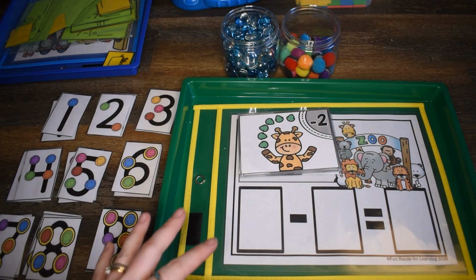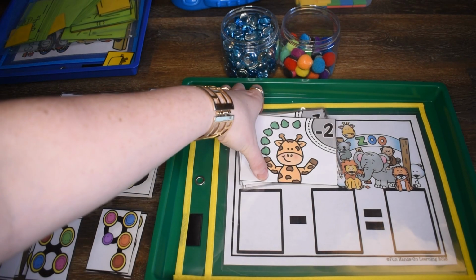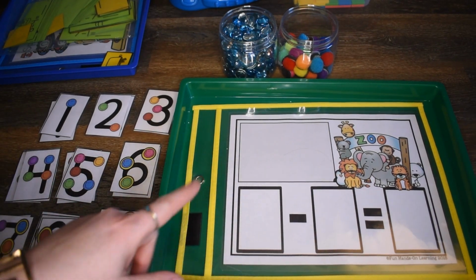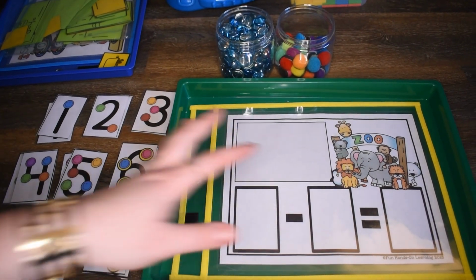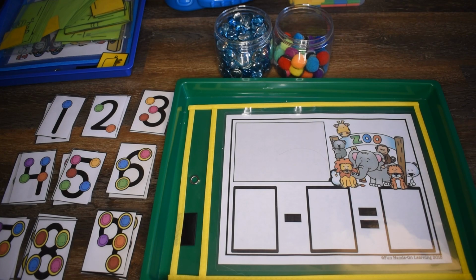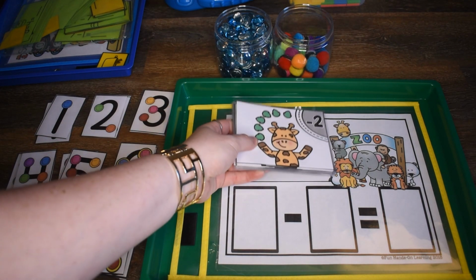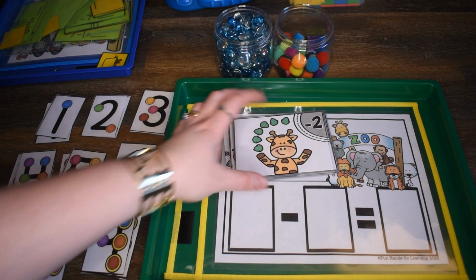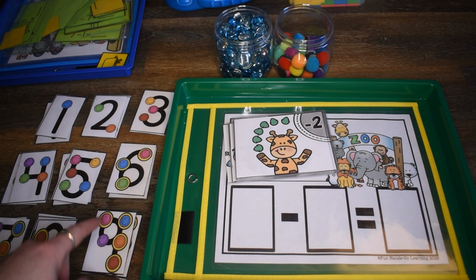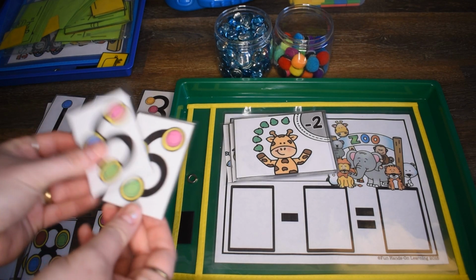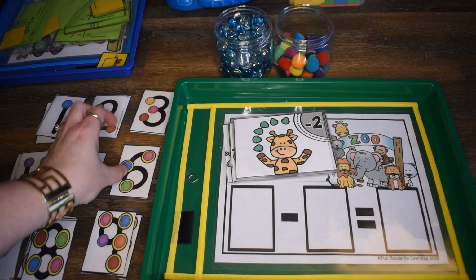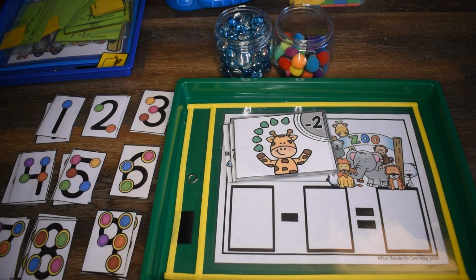So this activity is Touchpoint Subtraction. It comes with this mat. Oh, and by the way, it has a zoo theme, okay? As you can see, it has animal theme. So you've got a mat there. It comes with the cards that go here on the mat. And then it comes with these Touchpoint number cards. I always make 2 sets of each number because you're going to need 2 numbers for this activity, okay?